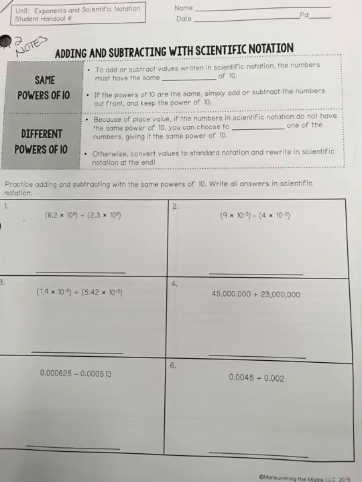Welcome to our lesson on scientific notation. In this video, we will be adding, subtracting, multiplying, and dividing with scientific notation. So let's go ahead and start with adding and subtracting.